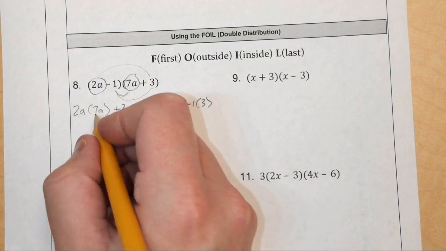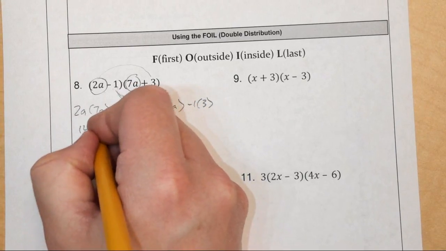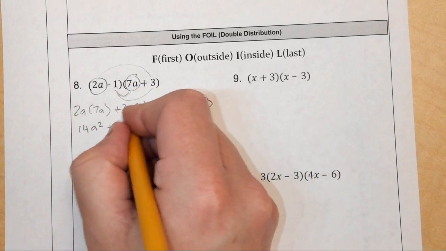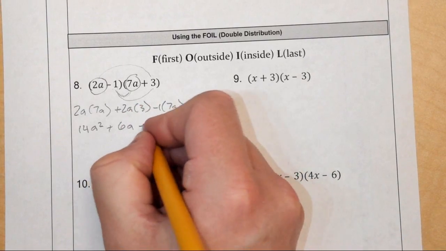So if I multiply 2 times 7, I get 14. A times a, there's 2 a's here, I get a squared. Plus 2 times 3 is 6. There's only 1 a here, so I have 1 a. Negative 1 times 7 is negative 7.